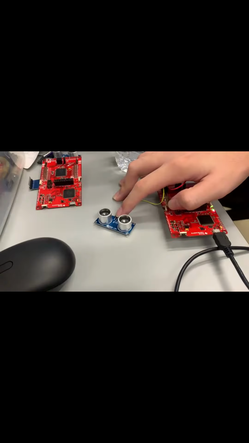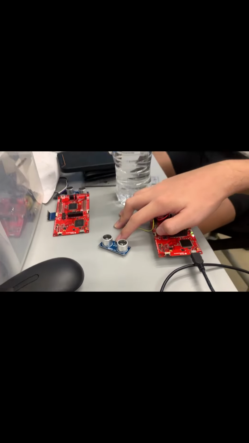And lastly, when it's out of the threshold, when it's facing the ceiling and it's definitely more than 200 cm, what will it show? It will show a rough value of 200 cm.